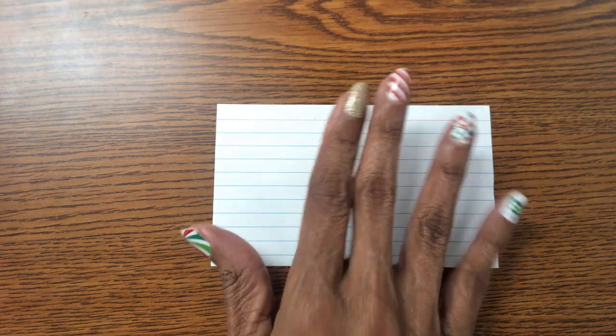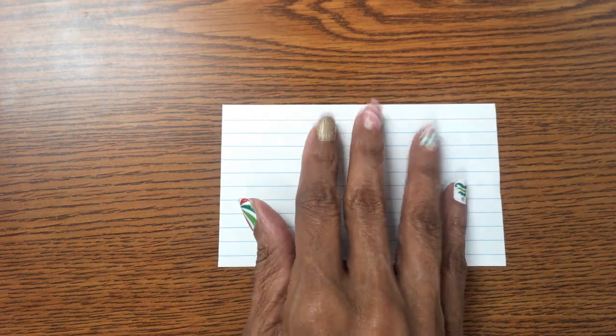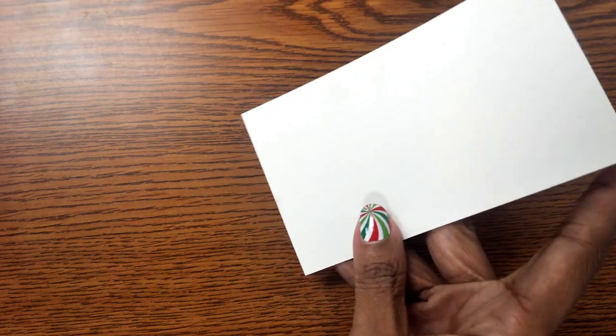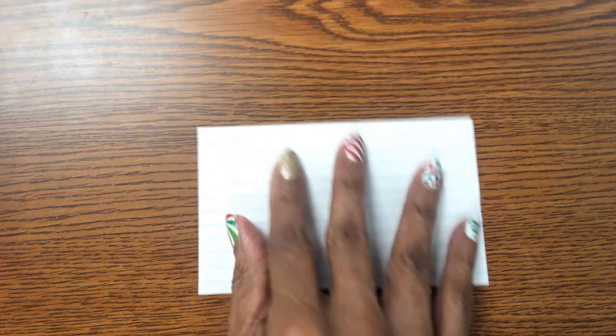Okay, so I just have this 3x5 card. I'm going to write on both sides of the card. So what I'm going to do is start with the plate tectonics brain dump on this side, and then since this side is blank, I'm going to do the carbon cycle on this side.